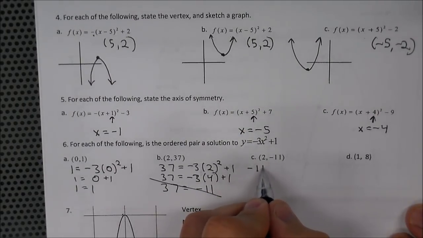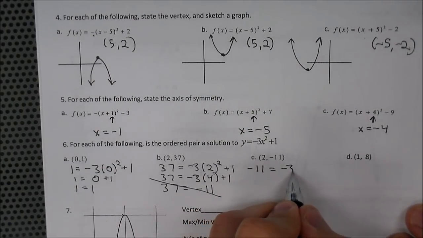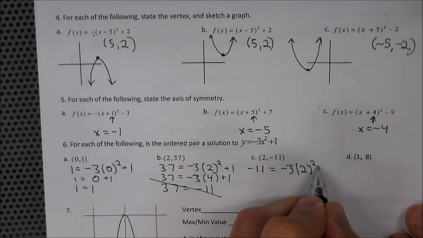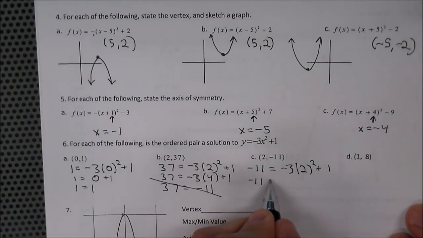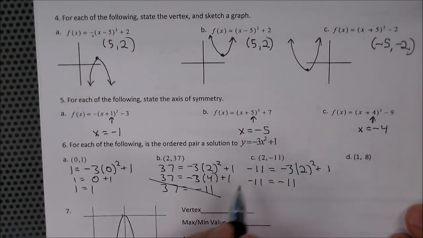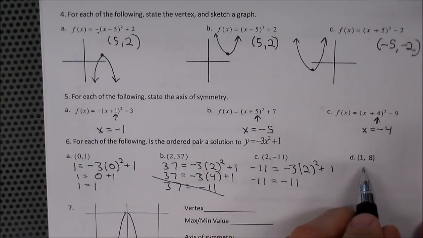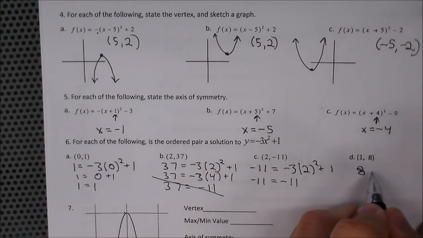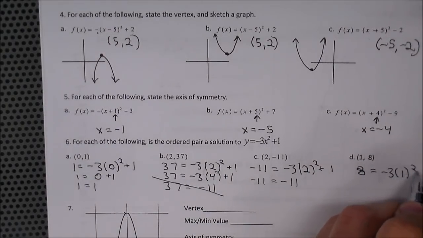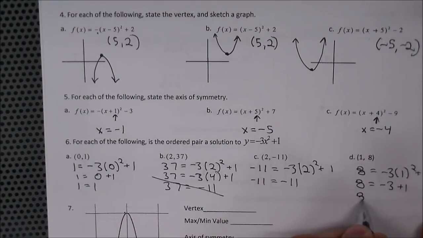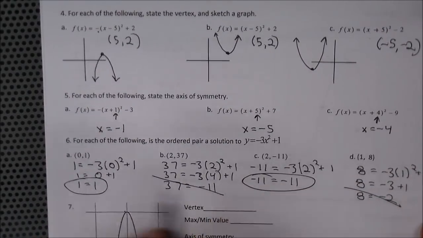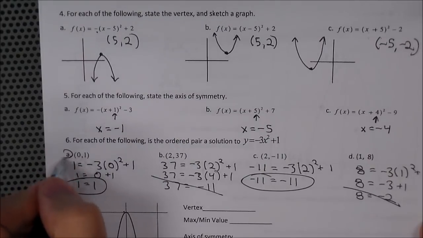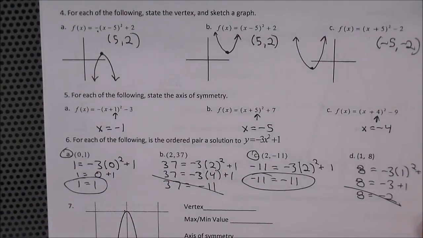For C, we have negative 11 equals negative 3 times 2 squared plus 1, which if we look, we just simplified this last problem, and it came out to be negative 11 on the right side with the same value, so that one works. For the last one, we're going to say 8 equals negative 3 times 1 squared plus 1. We have 8 equals negative 3 plus 1, 8 equals negative 2 is false. So the only ones that came out with true statements at the end were A and C, so those are our solutions.